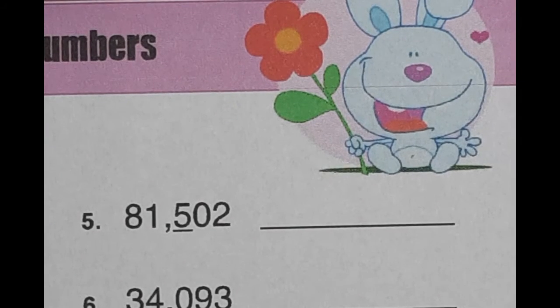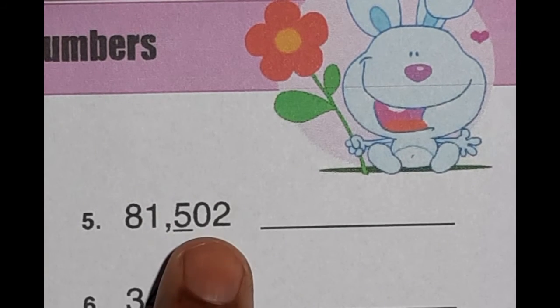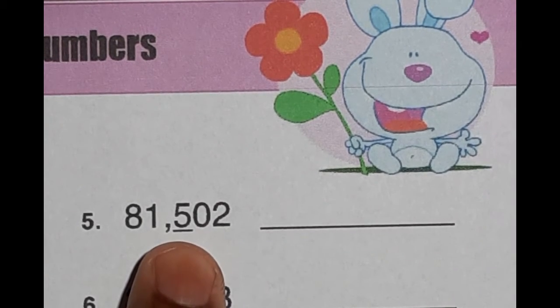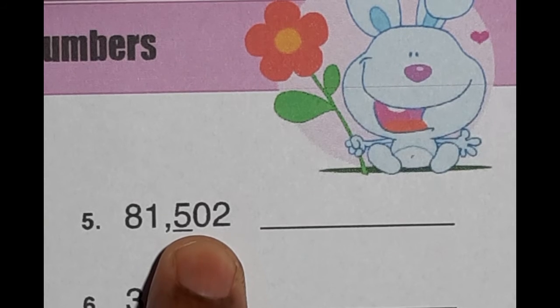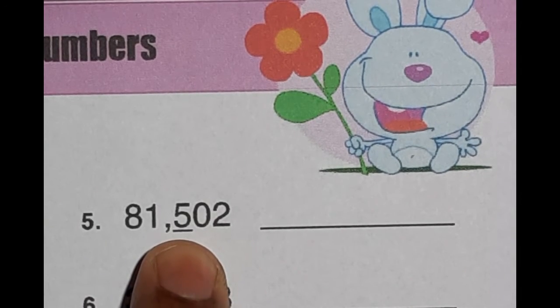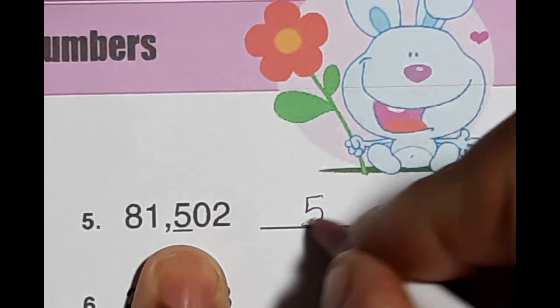Still dealing with writing the value of the underlined digit. We're doing problems number 5 through 8. This number is 81,502. The number that is underlined is the 5. The 2 is in the ones position. The 0 is in the tens position. And the 5 is in the hundreds position. So the value would be 500.